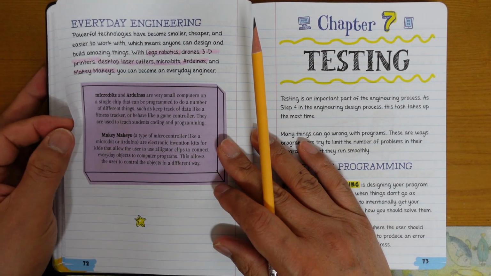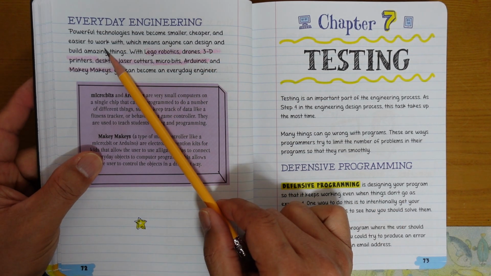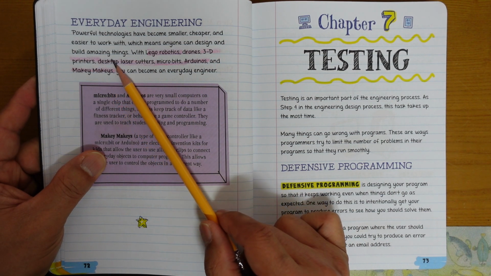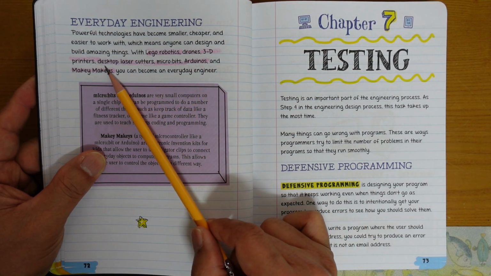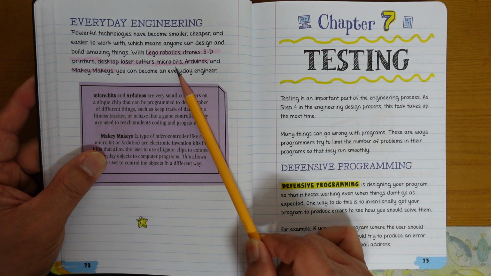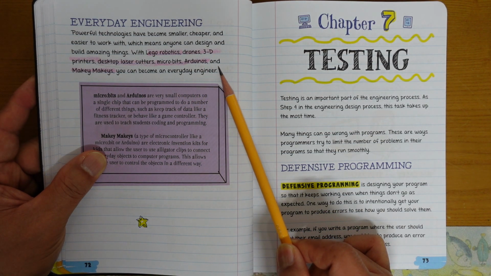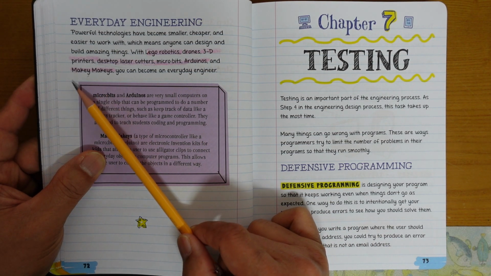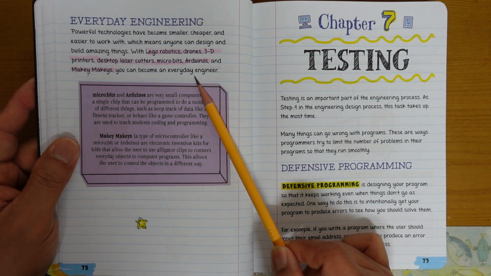Everyday engineering. Powerful technologies have become smaller, cheaper, and easier to work with, which means anyone can design and build amazing things with Lego, robotics, drones, 3D printers, desktop laser cutters, micro:bits, Arduinos, and Makey Makeys. You can become an everyday engineer.